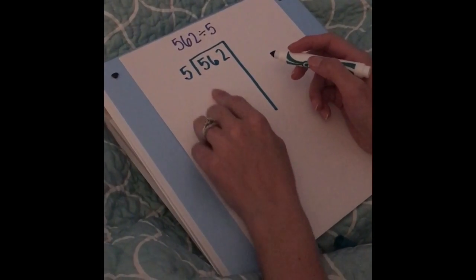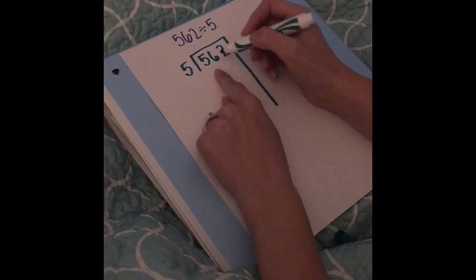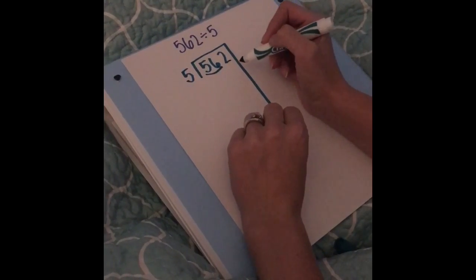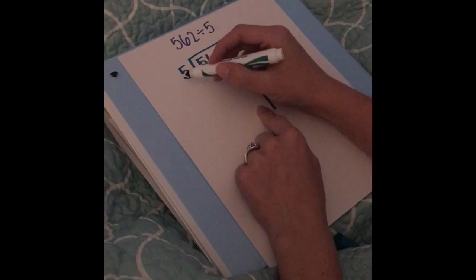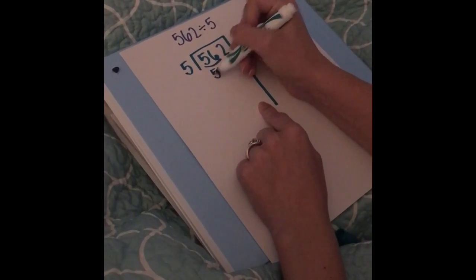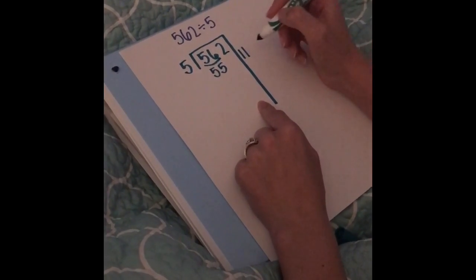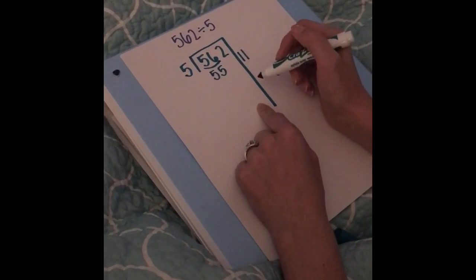So with partial quotients, I'm going to start by asking myself, 5 times what is going to get me closest to my first 2 digits of my dividend, which is 56, without going over. Thinking aloud, I know that 5 times 11 gives me 55. If I were to go 5 times 12, that'd be 60. It'd be too many. So this is the closest that I can get without going over the first 2 digits.